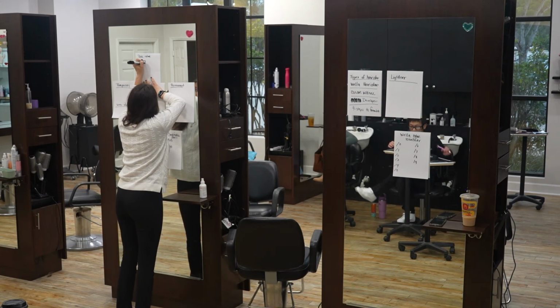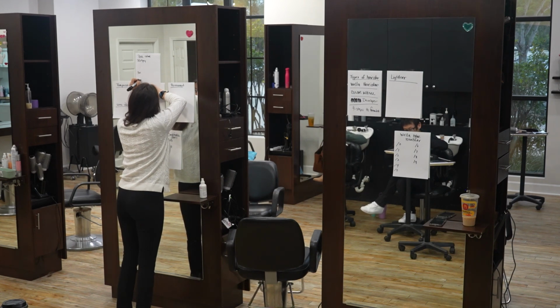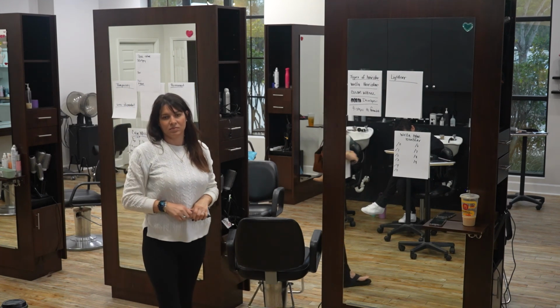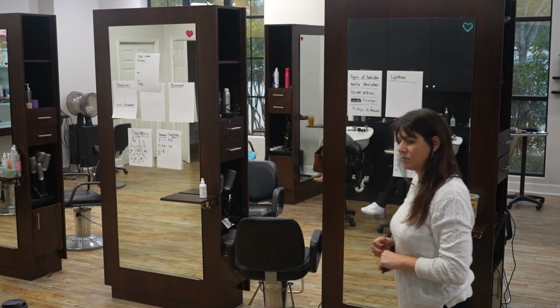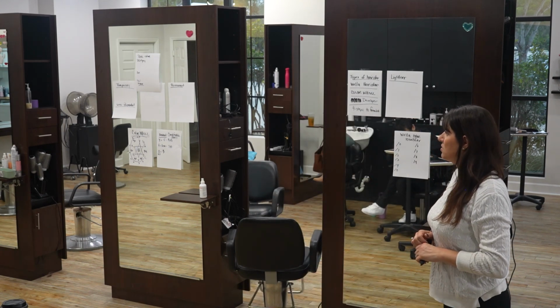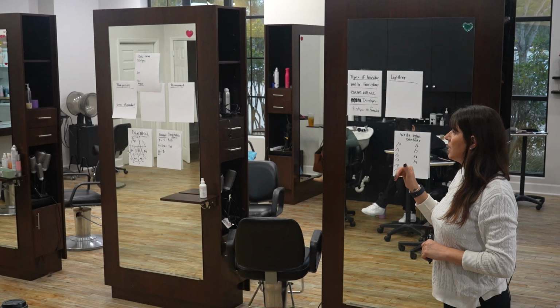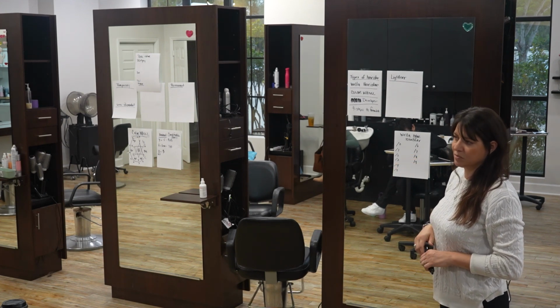So 25% gray, 50% gray, 75% gray and above. So what does that say in the top? 2 ounces of color, and then it says 25% gray, 50%, 75 and above.